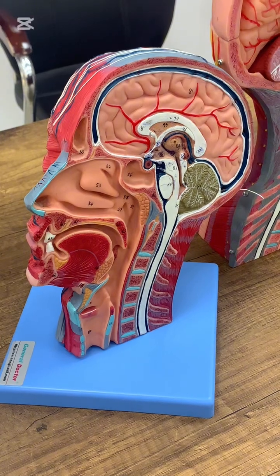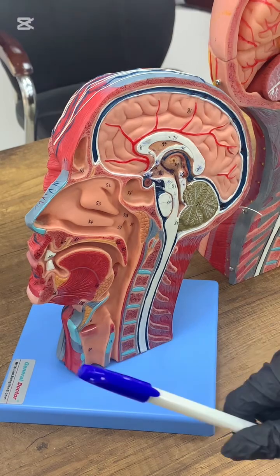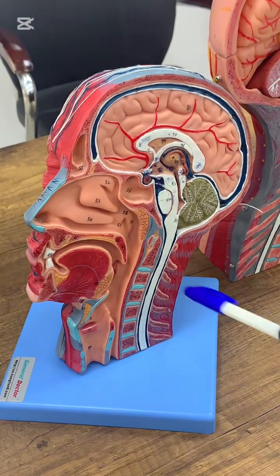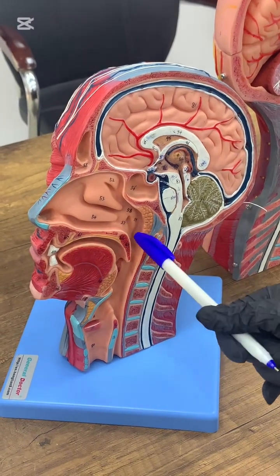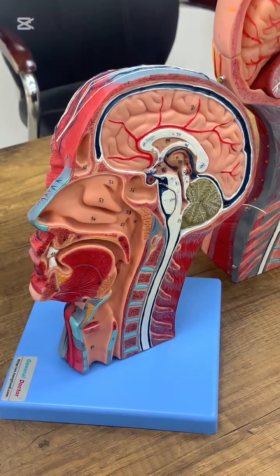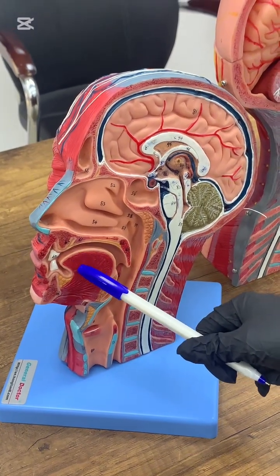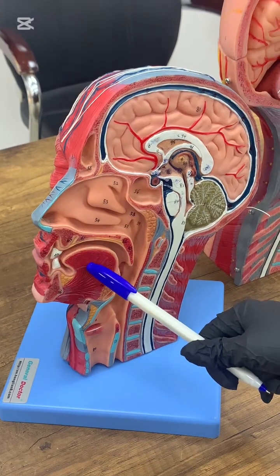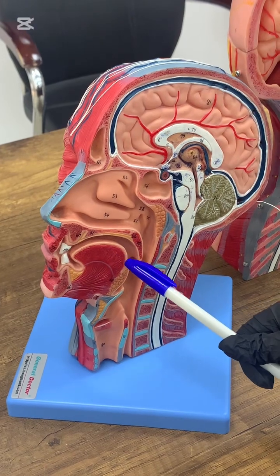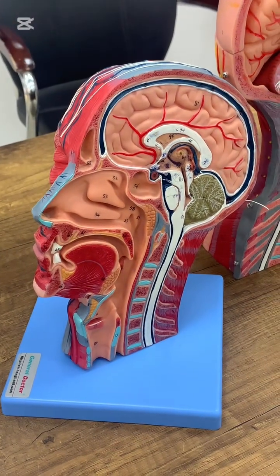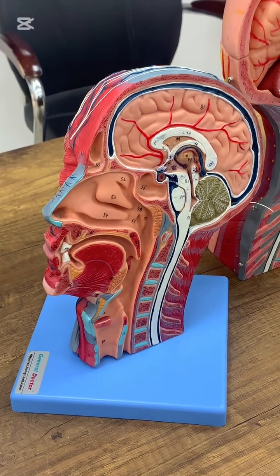The most important thing is that the motor supply of the whole tongue is the hypoglossal nerve, and we also have sensory innervation in addition to the motor. We divide it into general and special sensation. The general for the anterior part is the lingual nerve, and the special for the anterior part is the chorda tympani. And the general and special sensation of the posterior one-third is the glossopharyngeal nerve. That's all about the tongue.